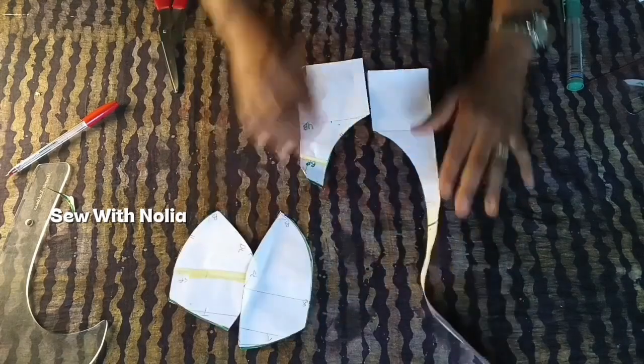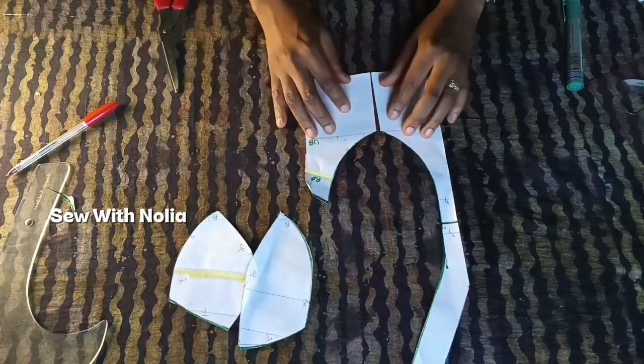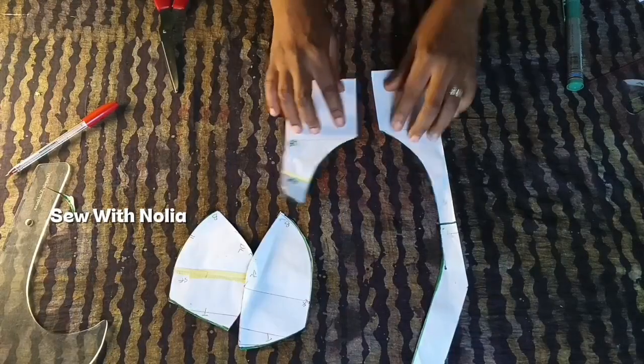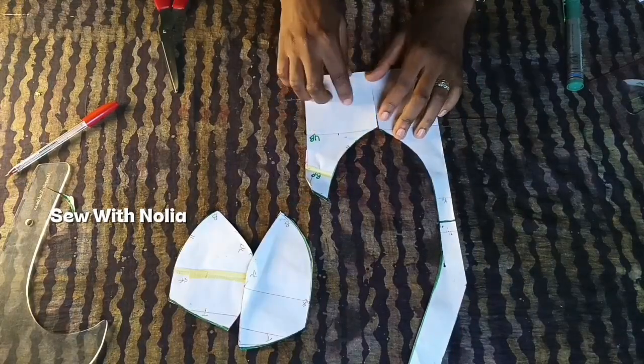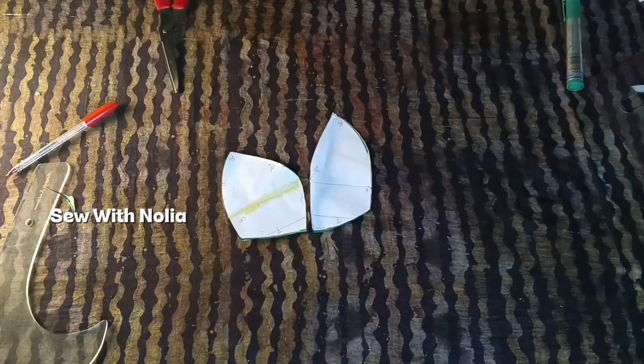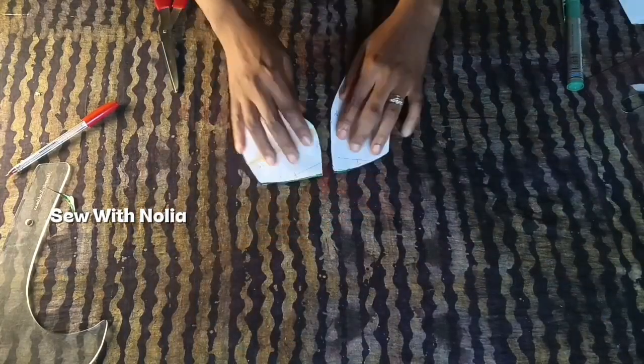You can tape this together at this point and cut as one, or cut, add seam allowance, cut, sew the two together and put your bone in. And this is what we'll have here. We'll put this aside now and work on the 3-piece cup.